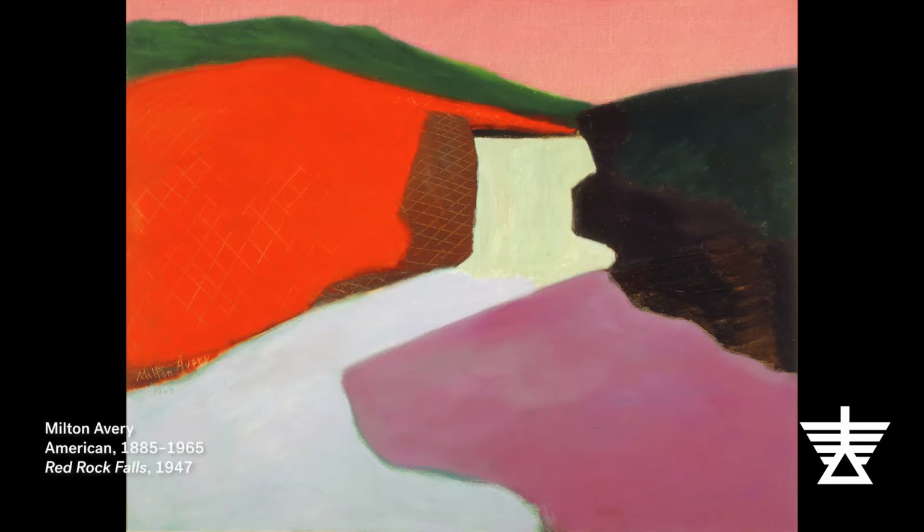You might have seen landscape photos, like in a magazine or maybe a postcard. You might have also seen landscape drawings or paintings in an art gallery like at the Milwaukee Art Museum. And right now, let's take a look at one of my favorite landscape paintings in our collection. This painting by Milton Avery is called Red Rock Falls.